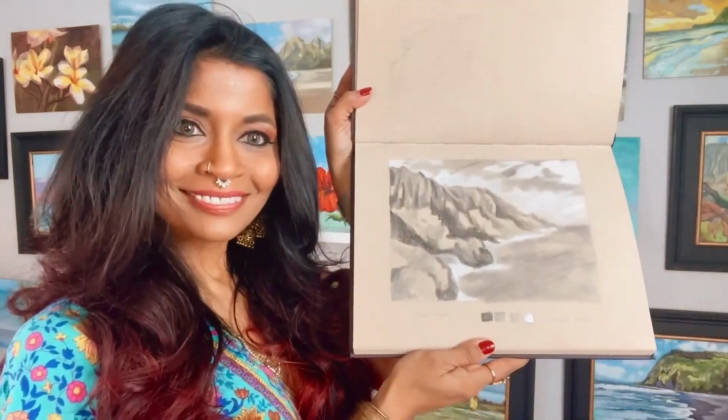Step 1 is determining light, medium, and dark values. We're going to accomplish that by creating a sketch in charcoal. Step 2 is to decide on a color scheme or a color palette for our painting. We're going to accomplish that by creating a gouache sketch.